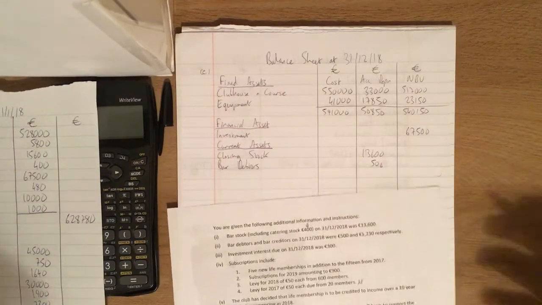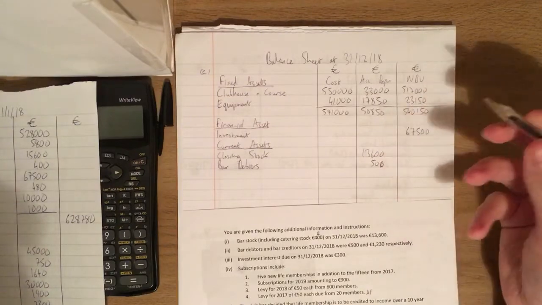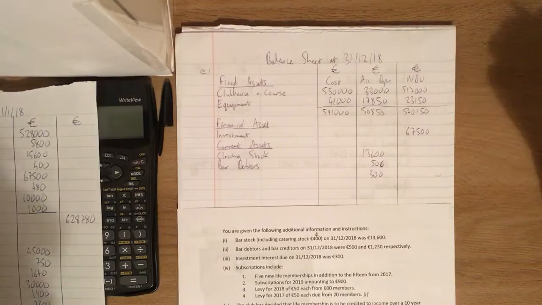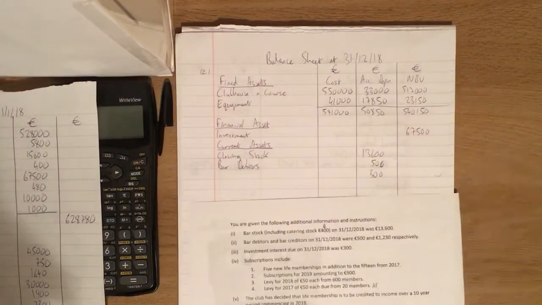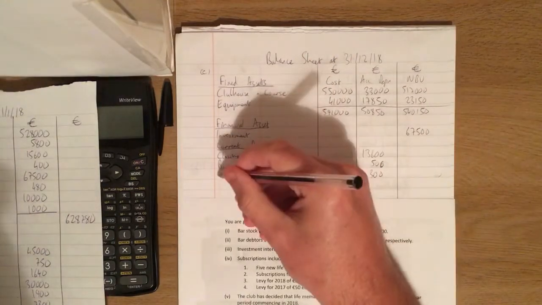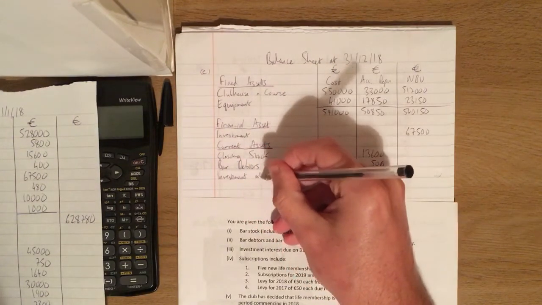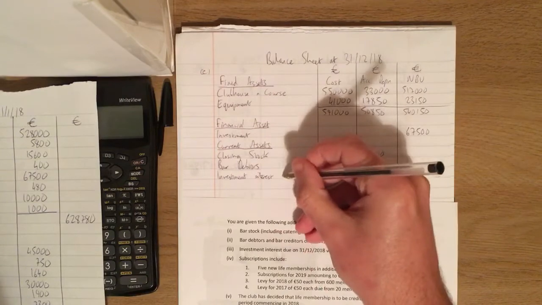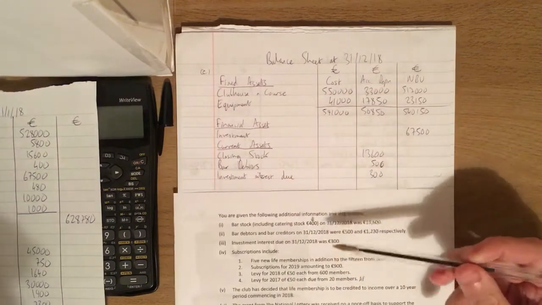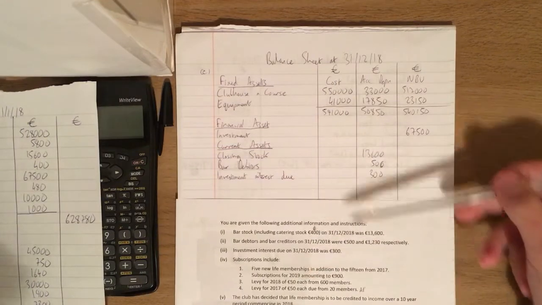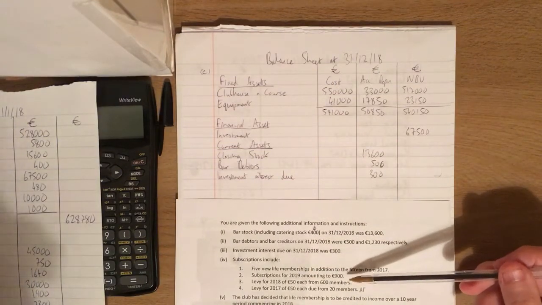Okay, so I'm owed money next year for this year. So that is money I'm owed at the end of the year. It's like the investment company is a debtor for me. They owe me money, so that's going in as a current asset. Investment interest due.